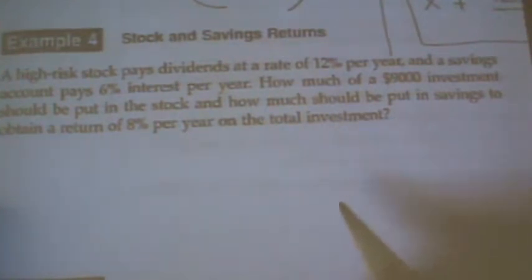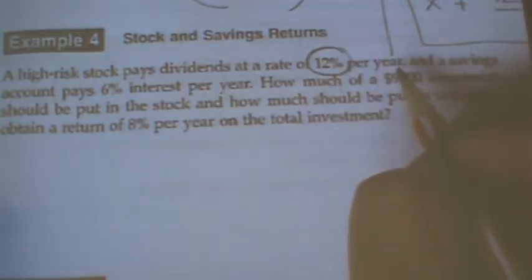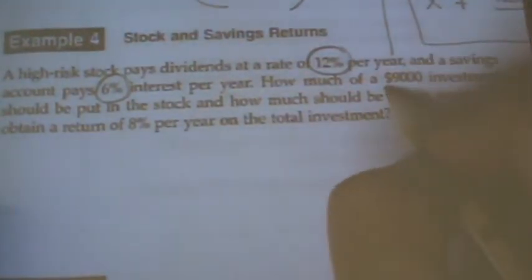Stocks and savings return. We did these problems in 9th grade. Remember this? And we did these last year too. You are going to read this really quick. You've got dividends, and you have two stock accounts. One earns 12% and one earns 6%. We're going to put $9,000 into these two accounts, and we want to earn 8% on this money.